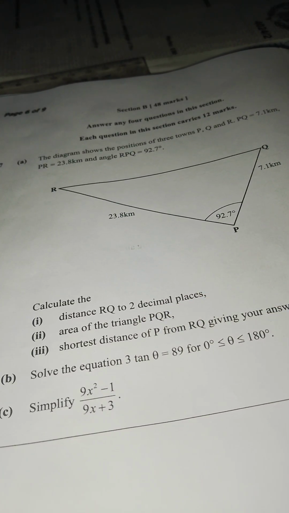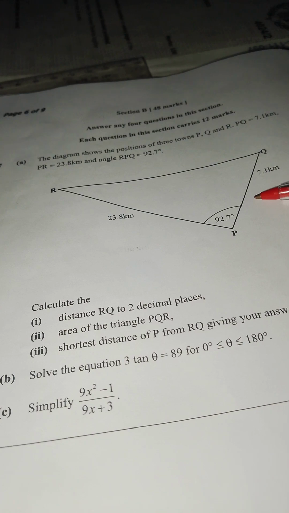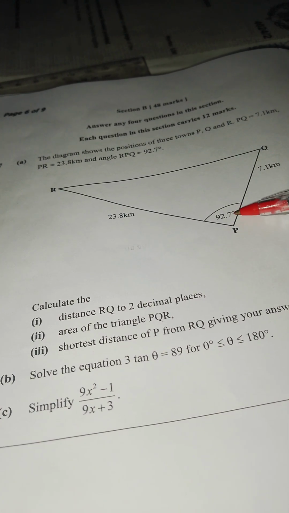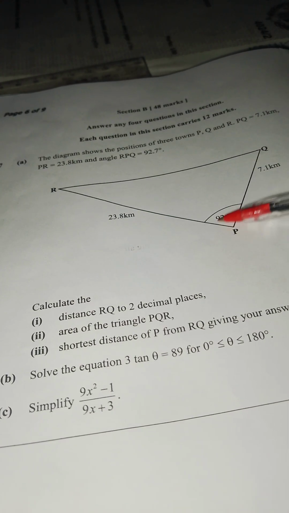Okay? So now, before we start anything, we have to know the formula that we are supposed to use. In trigonometry, we have two rules, sine rule and cosine rule. So how do we know when to use cosine rule and when to use sine rule? Since we are talking about cosine rule, I'll focus more on it. This question, we are going to use cosine rule. Why? Because we have been given two sides and an included angle.